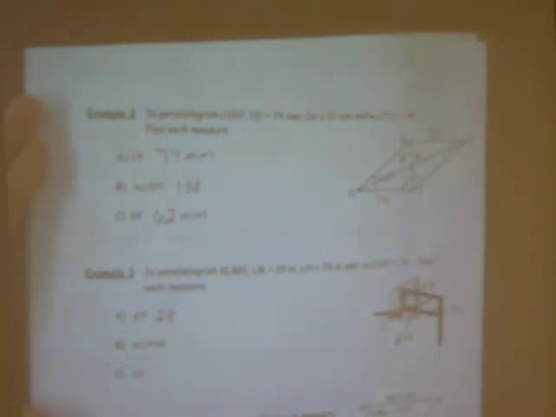Angle NML is this angle. Opposite angles are congruent, so that angle would also be 74. And LO is this part of the diagonal right here. Since the diagonals are bisected, this piece is cut in half, and LO will be half of that, which is 13.